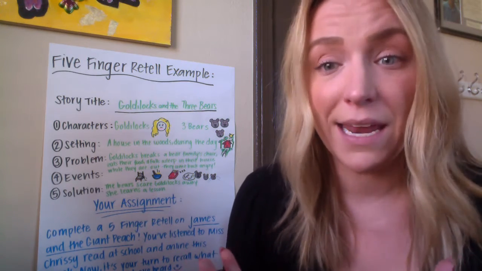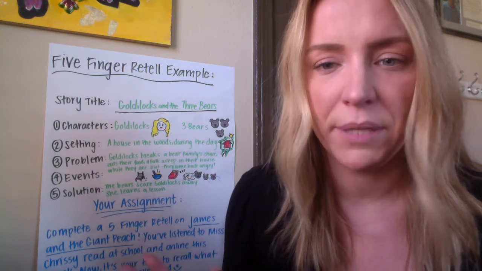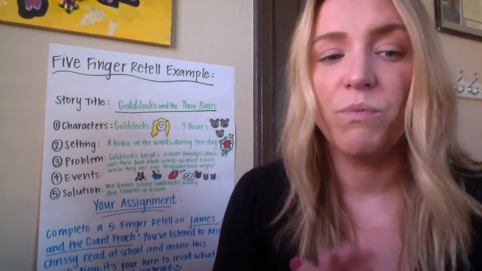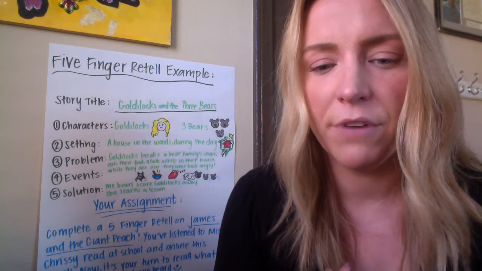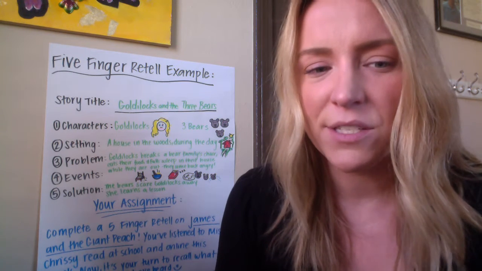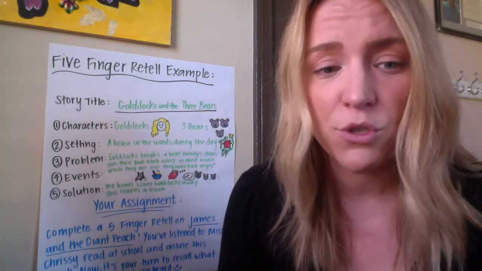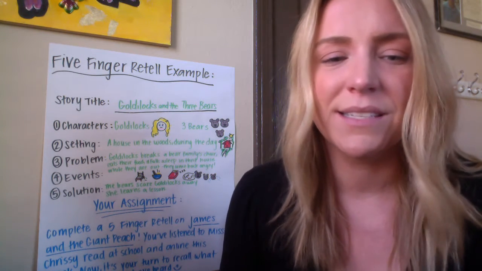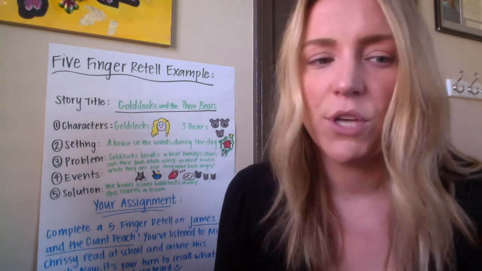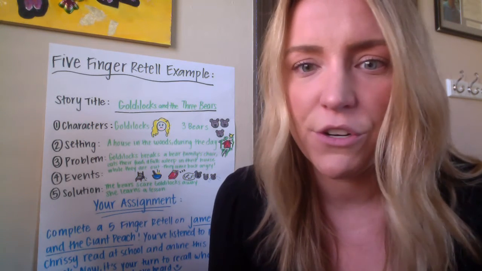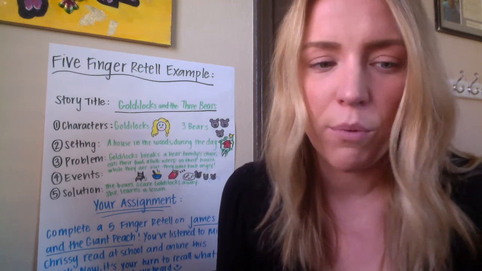As far as setting, when and where our story is taking place, there's several different versions of Goldilocks and the Three Bears, but we don't really have a set place or a set time period for this story. Basically, what we know is that it's a house in the woods and it's taking place during the day. And that's all the detail you really need to know for your setting. That's fine if that's all you can come up with.